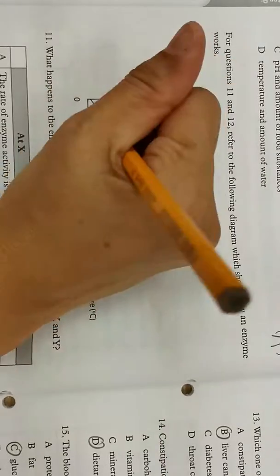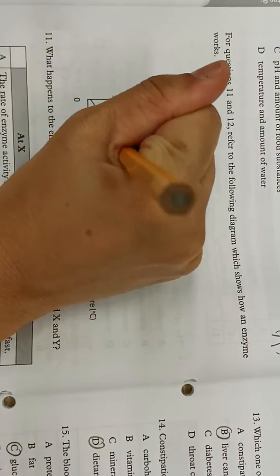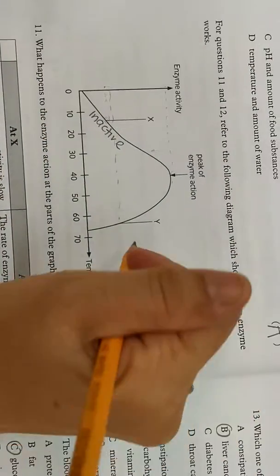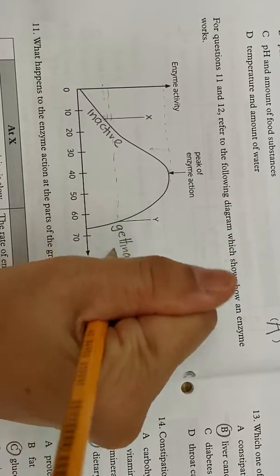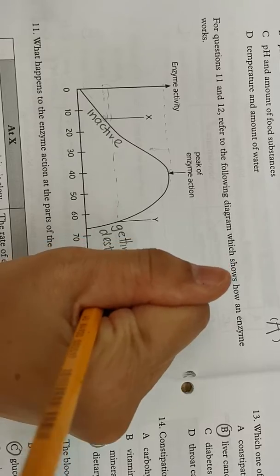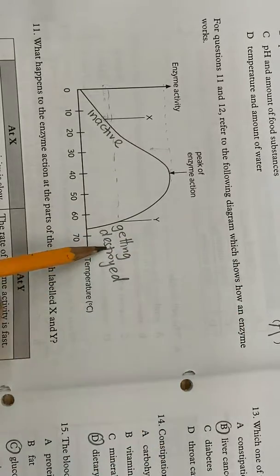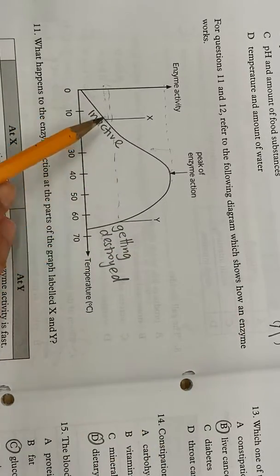Here the enzymes are slow because they are inactive, and here they are slow because they are getting destroyed. They are getting destroyed by the heat. So both here and here, the enzyme reactions are very slow.